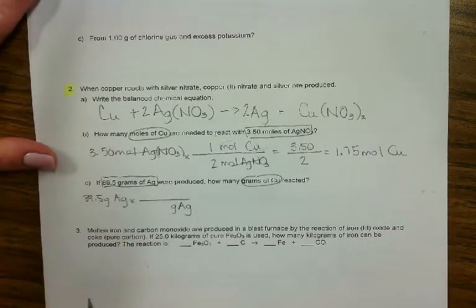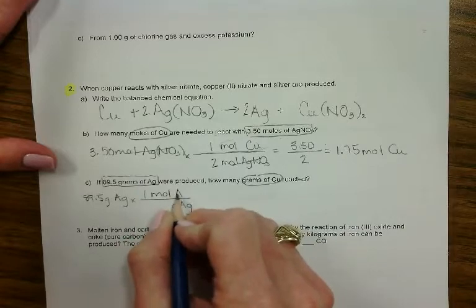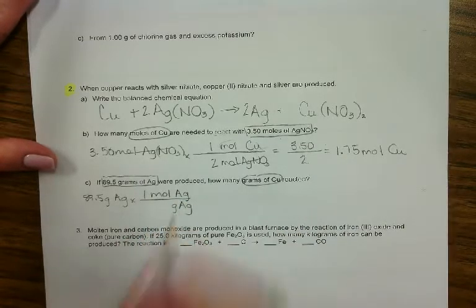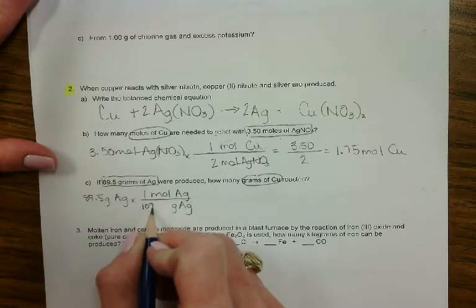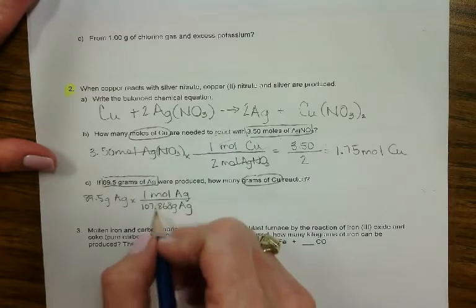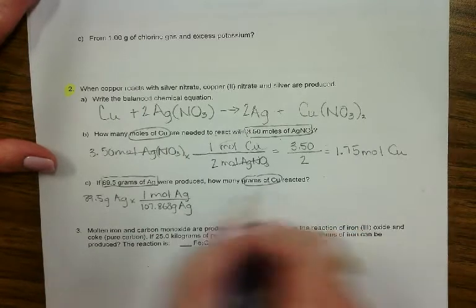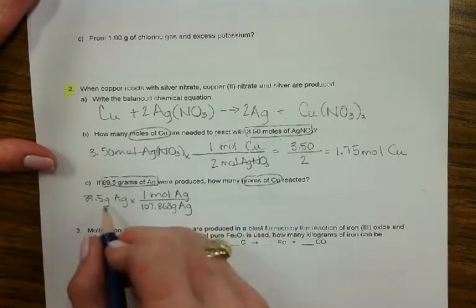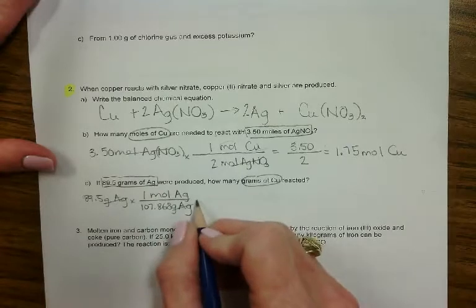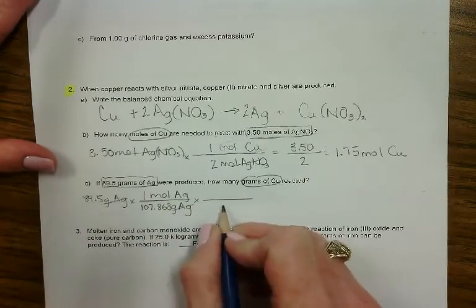Well, I know that there's a conversion factor. There's a relationship between grams and moles. 1 mole of any element, such as silver, is its molar mass from the periodic table. So I go back to the molar mass on the periodic table for silver. It's 107.868. Okay, that's the conversion factor that's going to get me to moles of silver. I can convert then to moles of copper, then finally to grams of copper. Okay, a little bit of a roundabout way, but we can do it. So I've got moles of silver, and I disco down the unit.